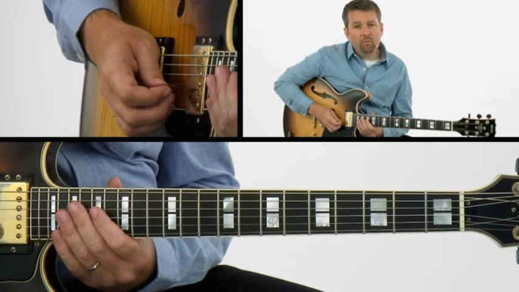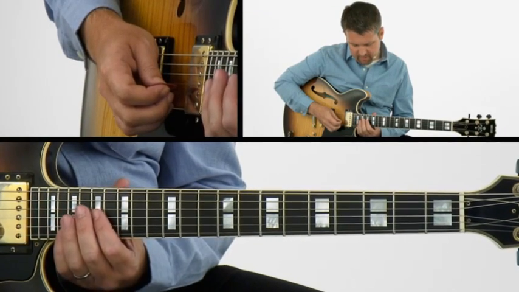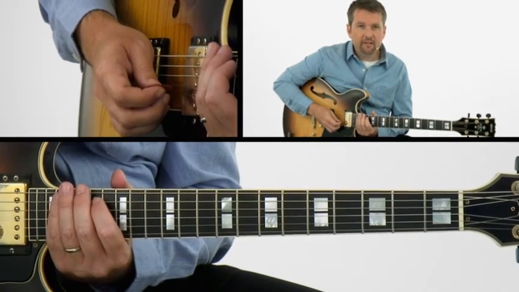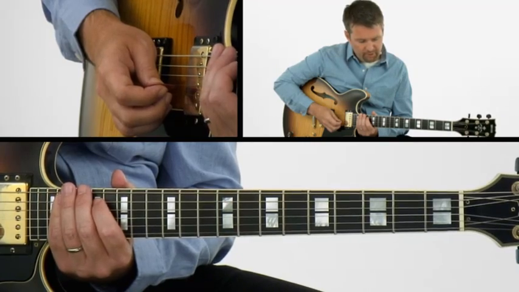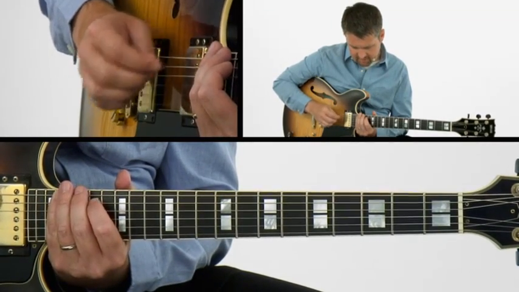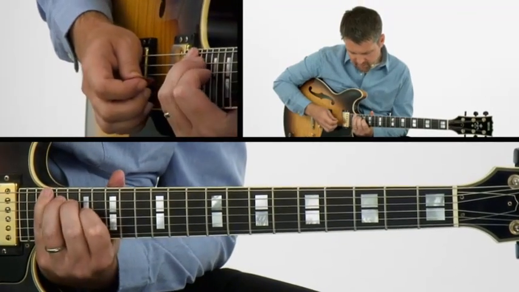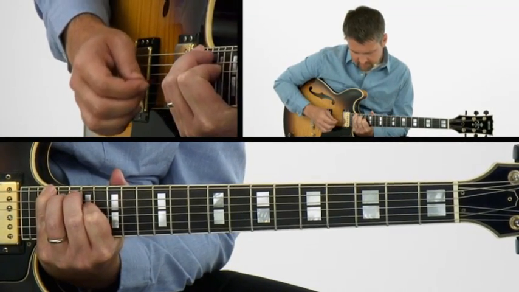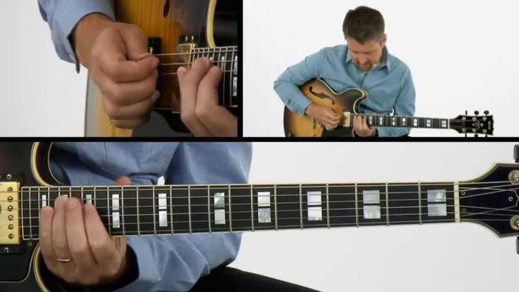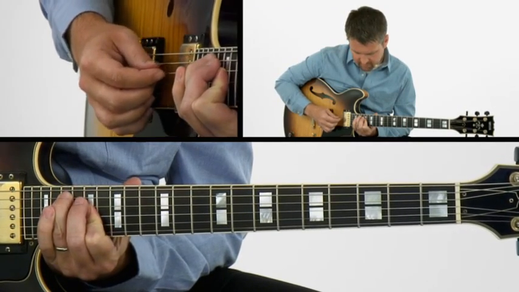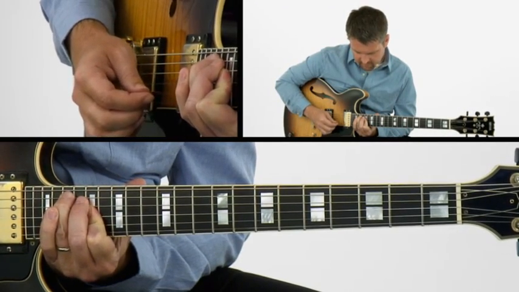We're going to continue up to 17th position, and we're going to come out of the tonality shape that we saw originally in 5th position, which is this. So our C major triad in root position would be that. In 1st inversion would be that.